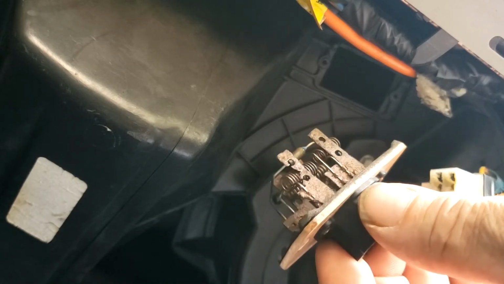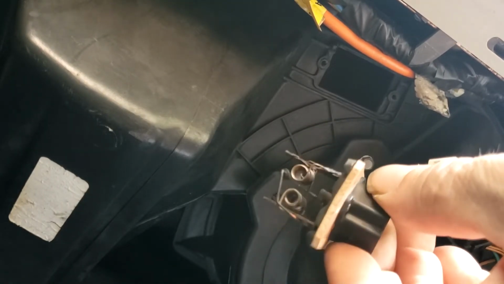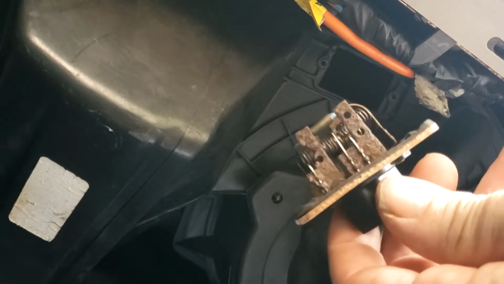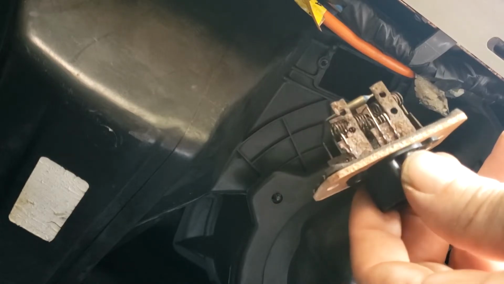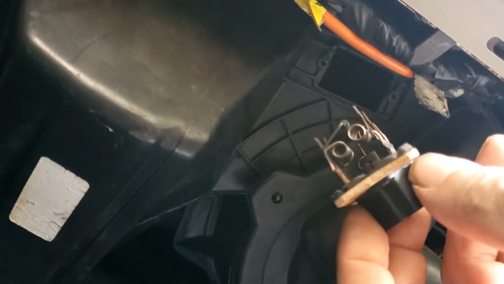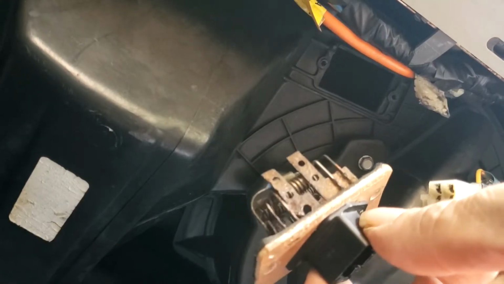It's just the nature of the way this thing works, and the environment it works under. It's only a matter of time before it corrodes. So this is just bound to happen eventually. So again, most likely place for you to have a problem.